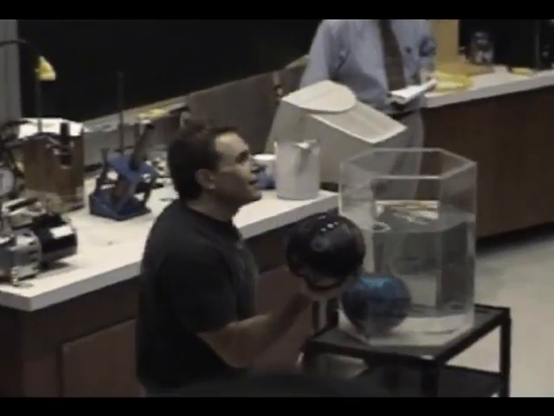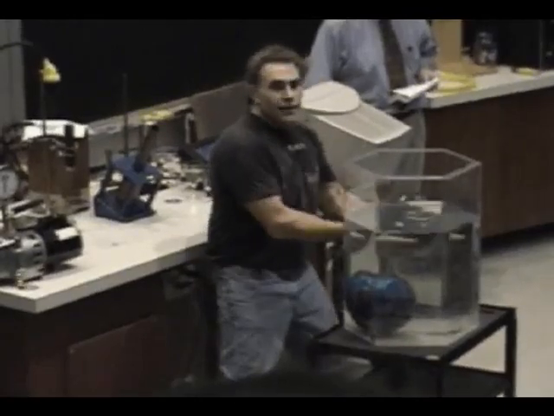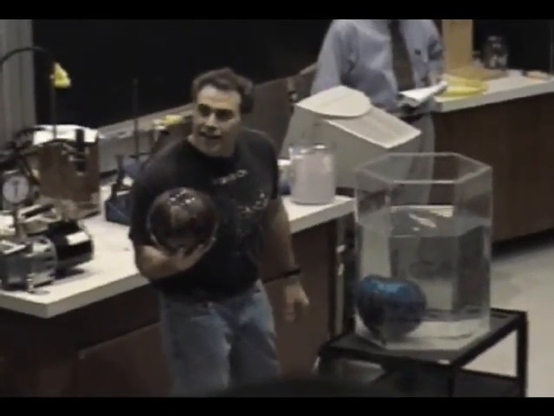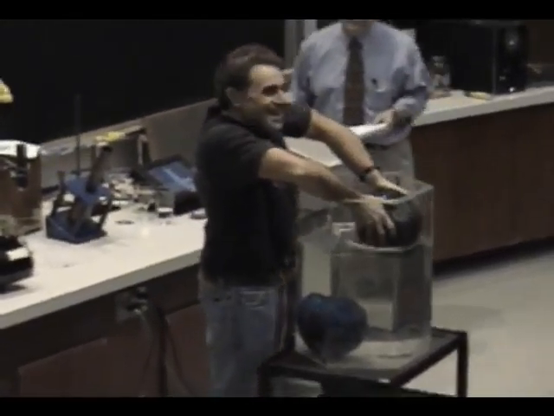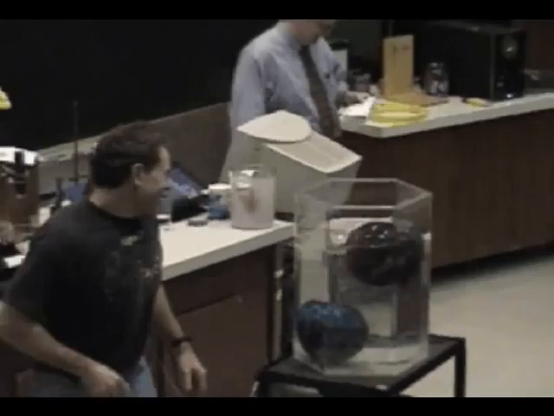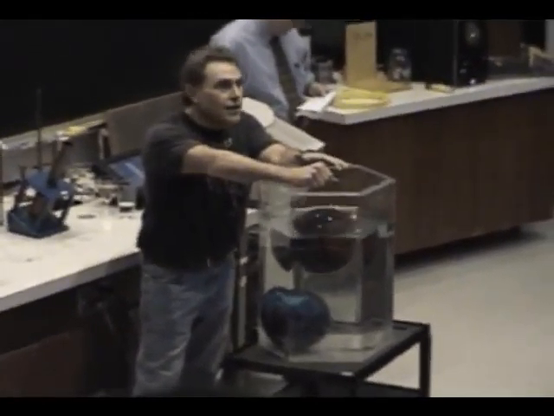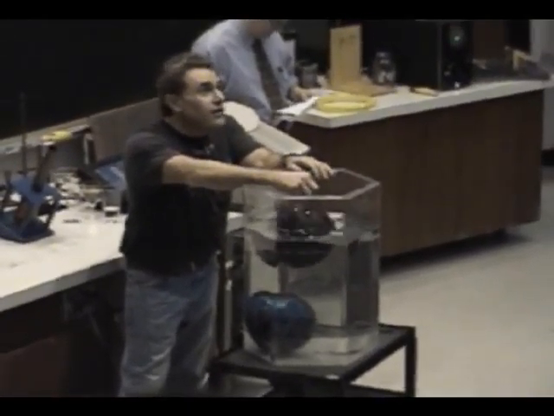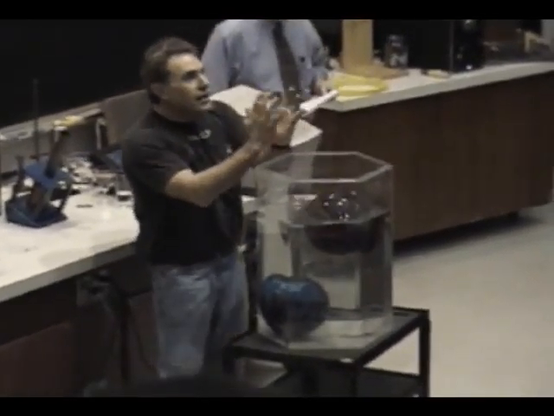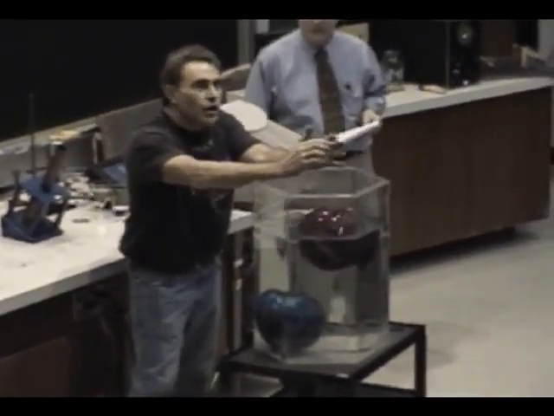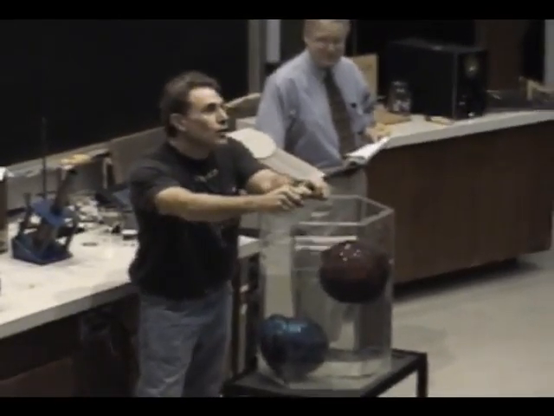What's this? Is it the same size? Yeah, right? How do you know? You're right. Very good. So, what's the difference between those two bowling balls? Density. Density, that's right. They're made of the same stuff, actually. This has a little more of a pocket inside it, a little more air, a little less different substance. So it's actually a 10-pound bowling ball, and that's a 14-pound bowling ball.